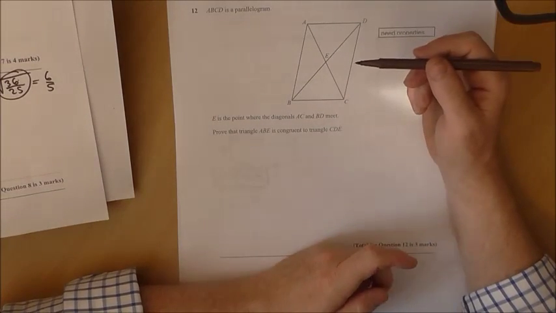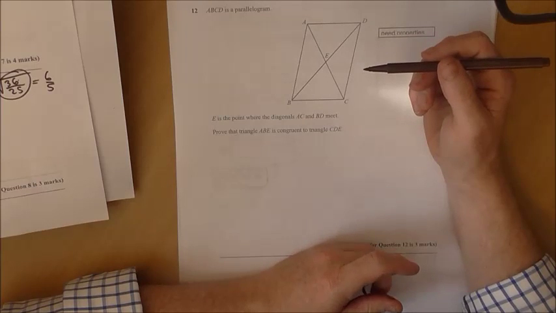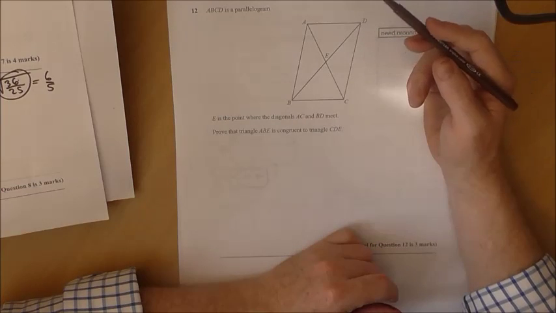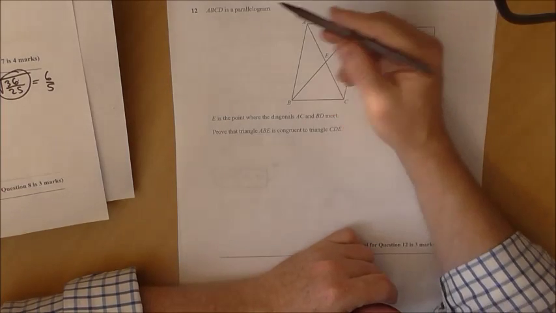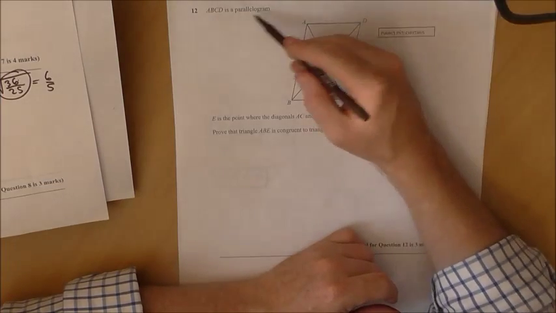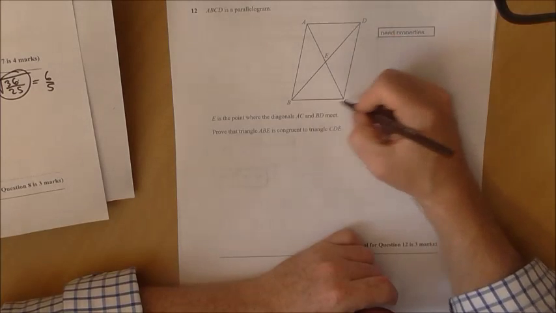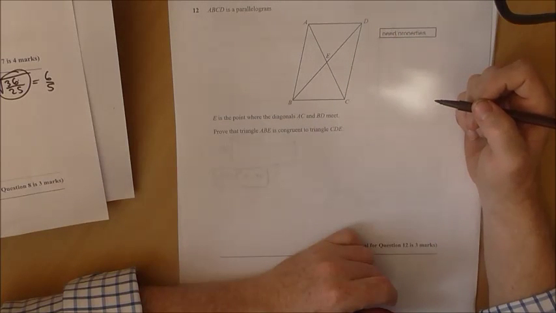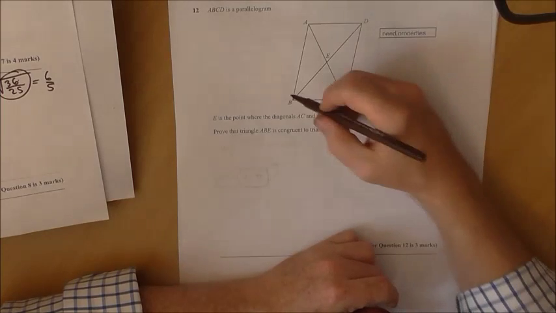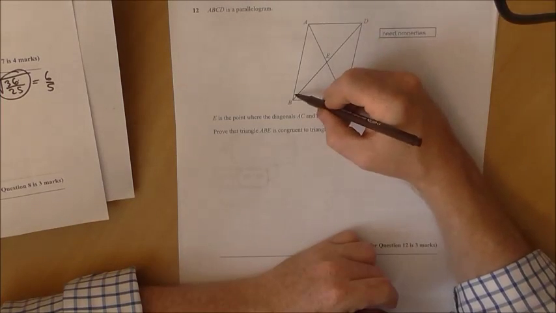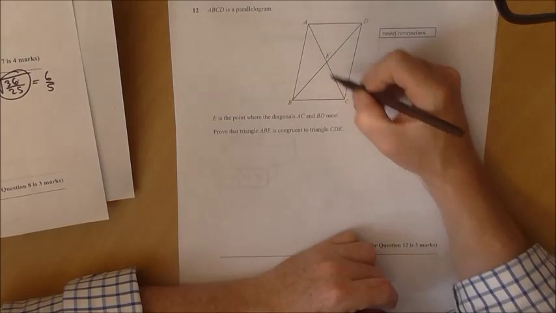Now, question 12 you'll be in a tight spot for, unless you can remember some properties of a parallelogram. Two of the properties are pretty straightforward just from the name. That's parallel to that, and that's parallel to that. The angles in opposite corners are equal, so that's equal to that, and that's equal to that.